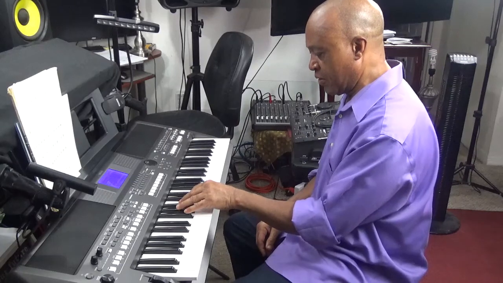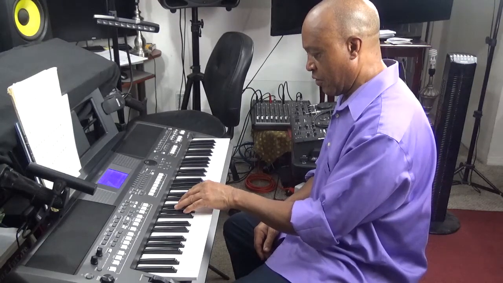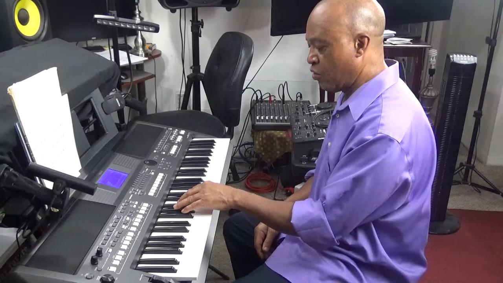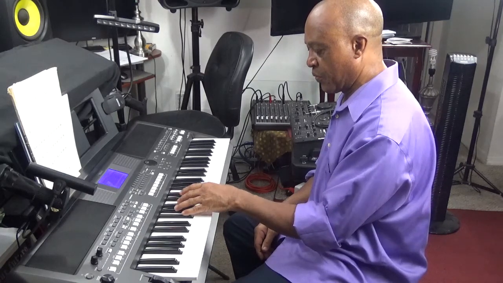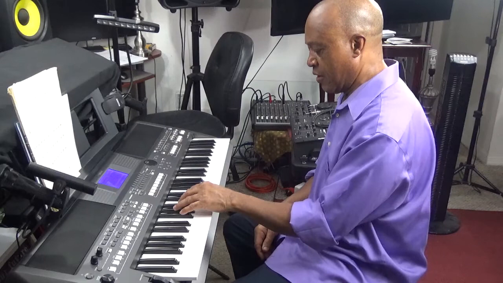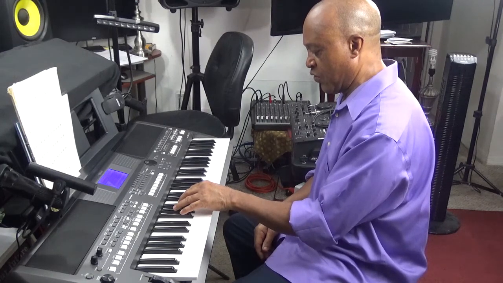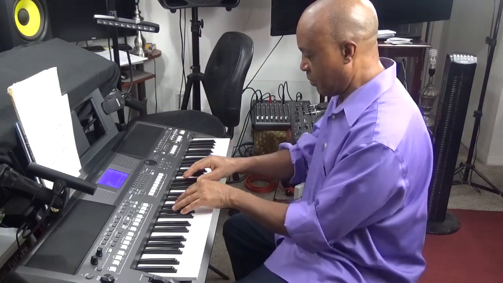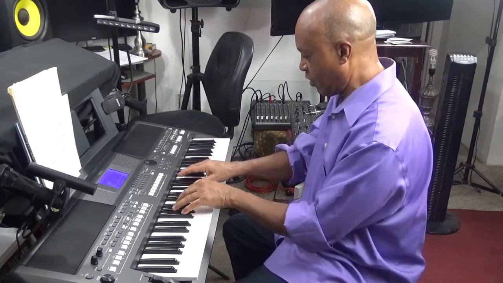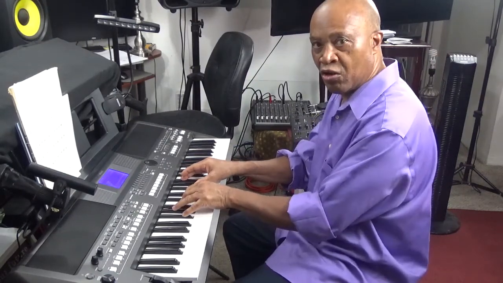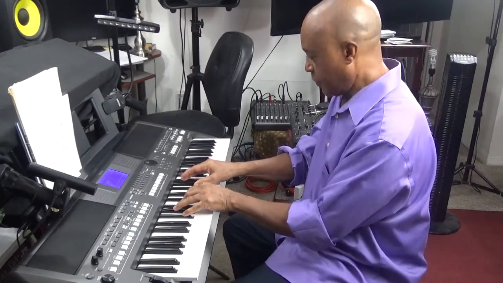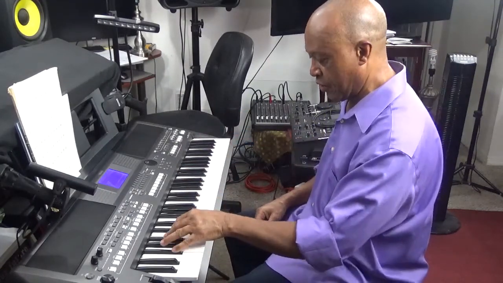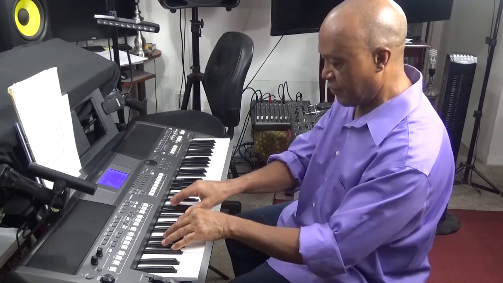Okay, I think I made a mistake earlier. So it's going to be F sharp. Note 1 is F sharp, 3 is A sharp, and then 5 is going to be C sharp. Okay, that's the correct form. F sharp, 1, 3, 5. This is the chord, and you can play it anywhere you want. That's F sharp.